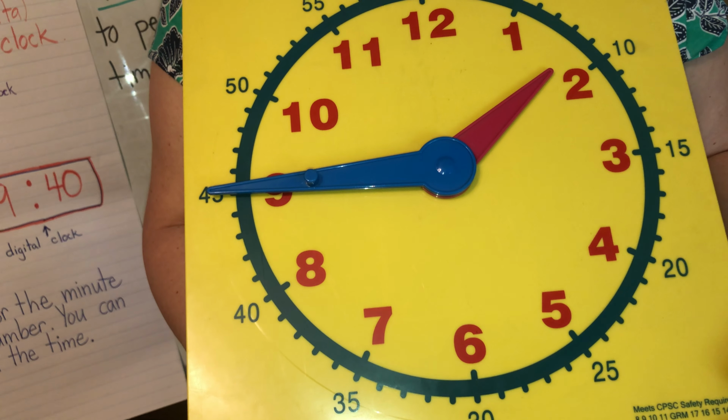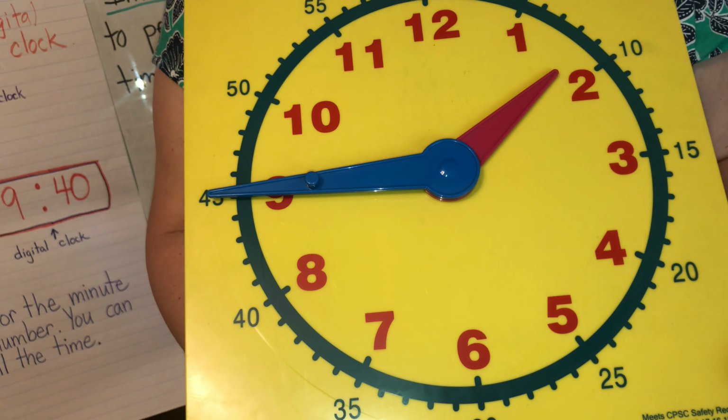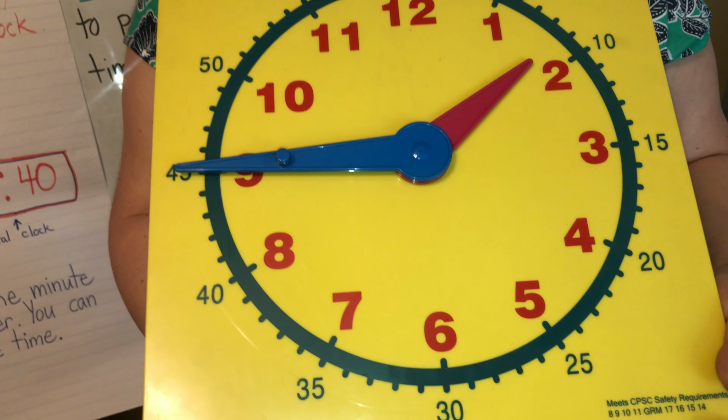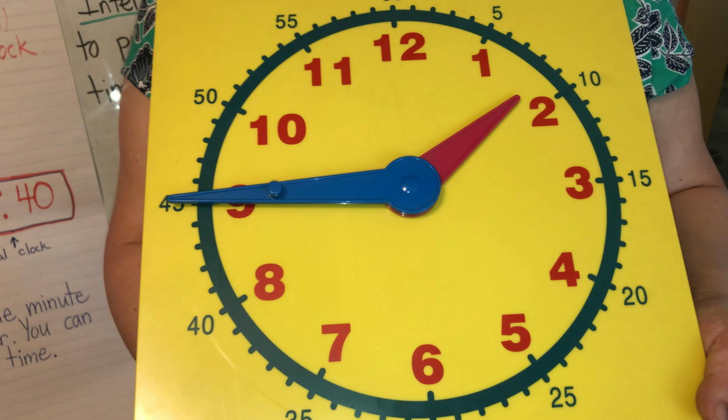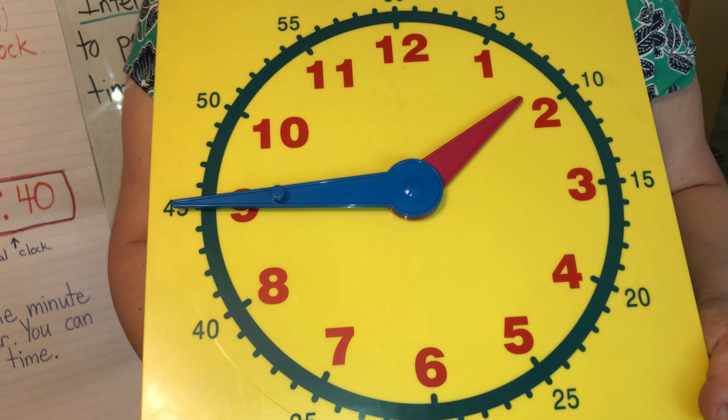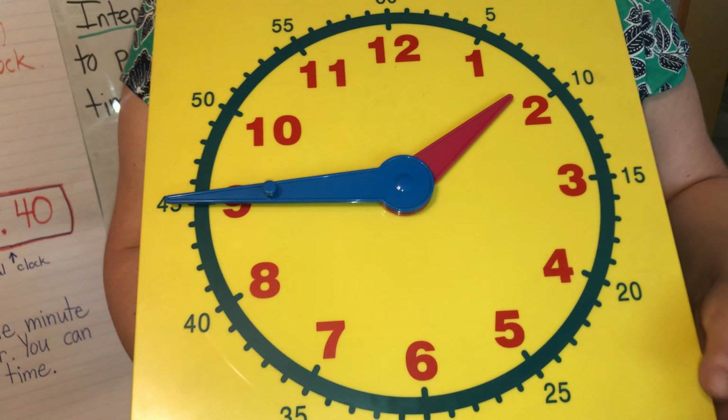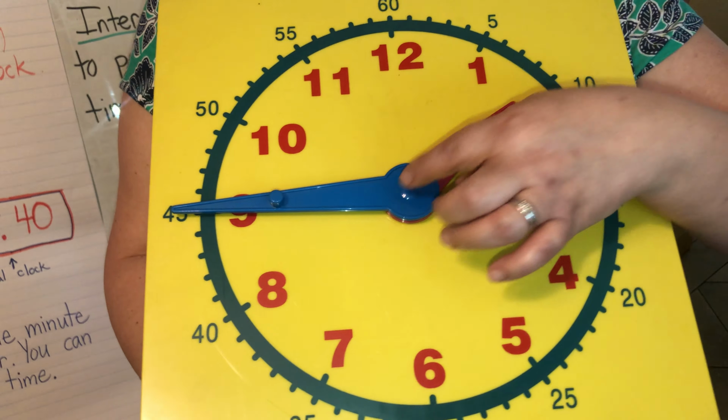Where's your hour hand? Where's your minute hand? If you said 1:45, you are correct. Or you could have said a quarter till 2 o'clock. If you remember, we learned that in our last lesson. Okay, what about now? It's not 2 o'clock yet.